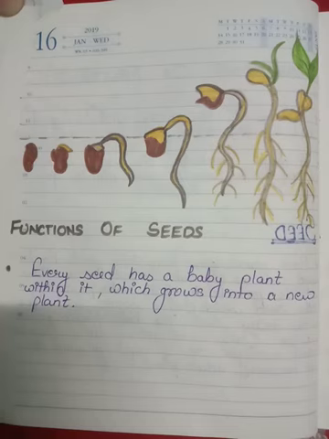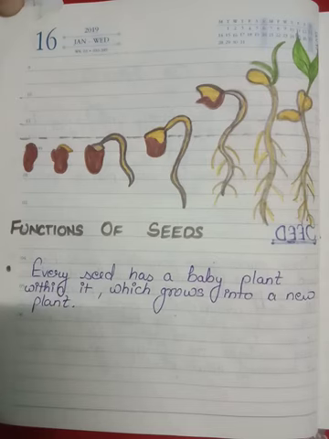What are the functions of seeds? Every seed has a baby plant inside it which grows into a new plant.